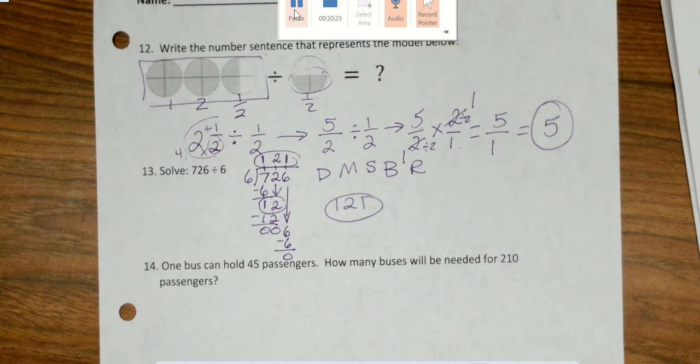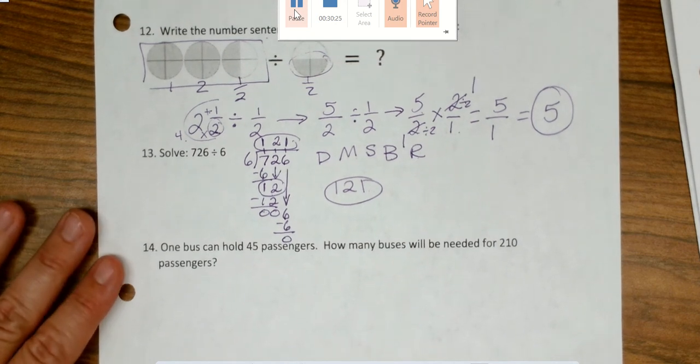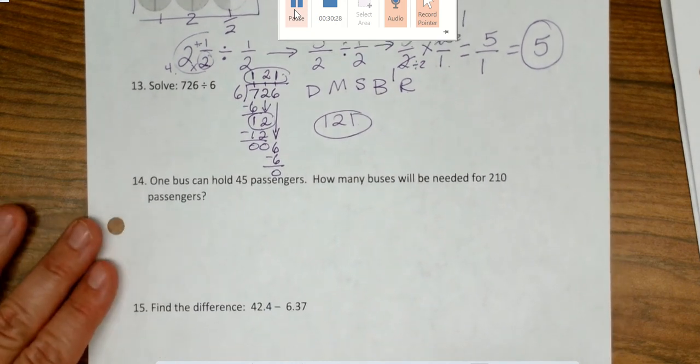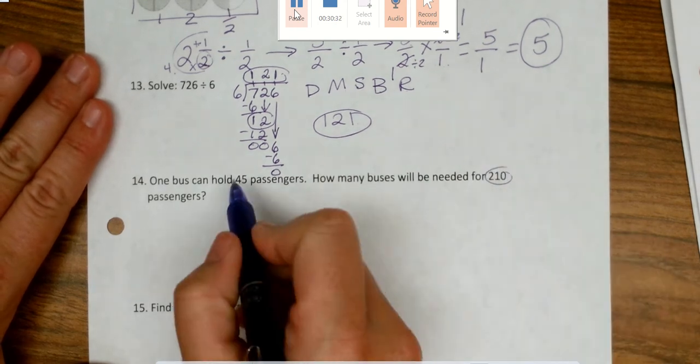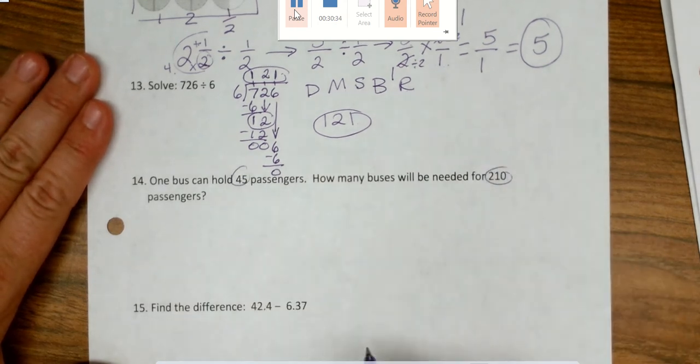All right, let's take a look at number 14. One bus can hold 45 passengers. How many buses will be needed for 210 passengers? So I have my total of 210. I'm dividing it by 45.